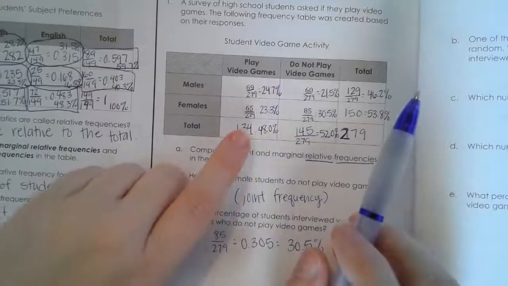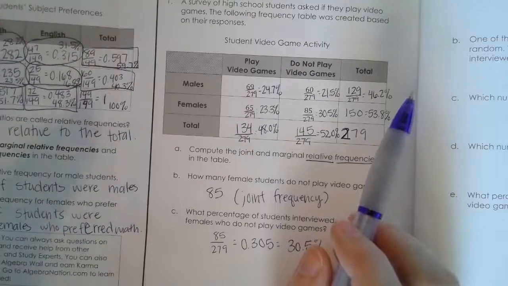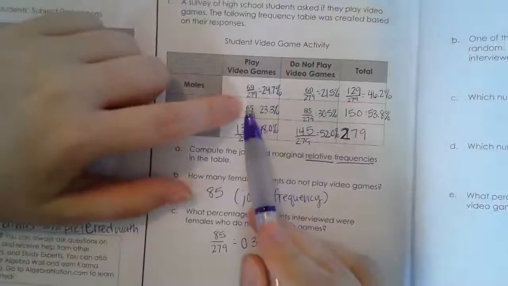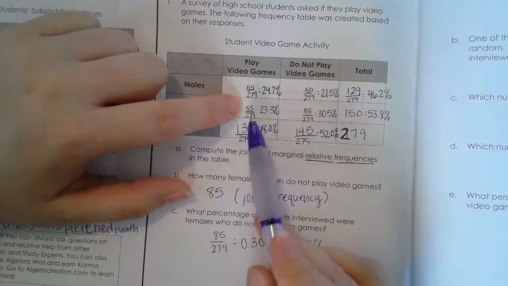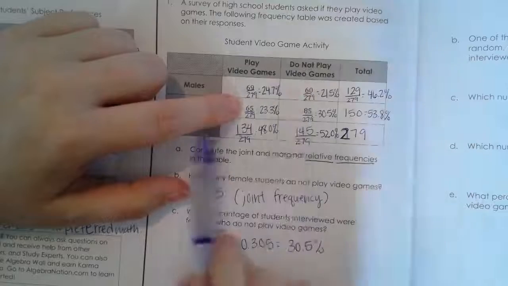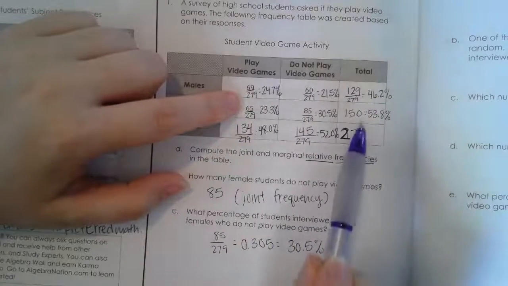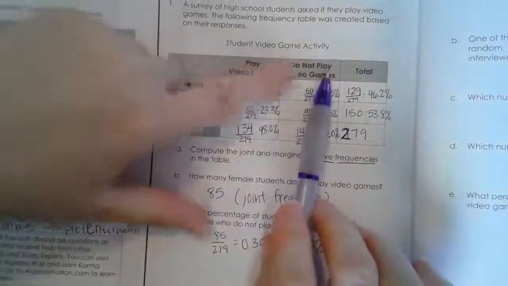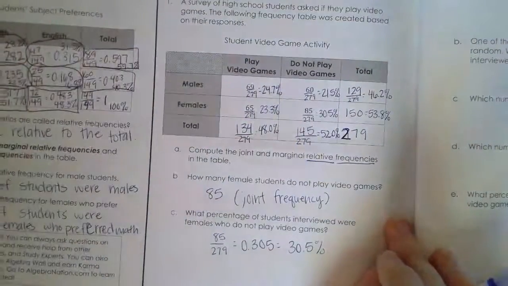Okay, so if it asked what percent of the people who play video games are females, then you would go to the 134, the people who play video games, instead of the total. So make sure you read the question. If it's asking percent of people interviewed, then you're going to use the total. But percent of females, percent of males, percent of people who play video games, percent of people who do not play, there's a difference there.